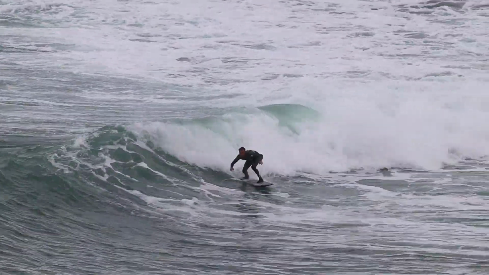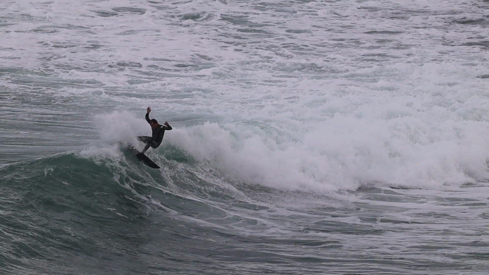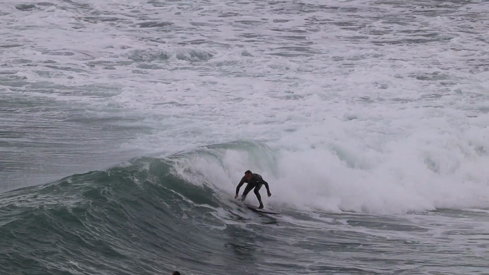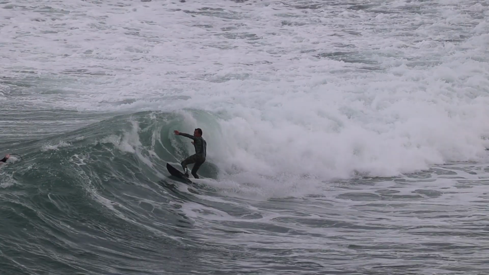And this wave here is a great example of what can happen when you do that. You're able to perform more vertical maneuvers like re-entries and fin releases like I've done here. And you can see the differences between these two maneuvers by having a section that was steeper, allowed me to release the fins much easier than the section before it, which was fatter and flatter.